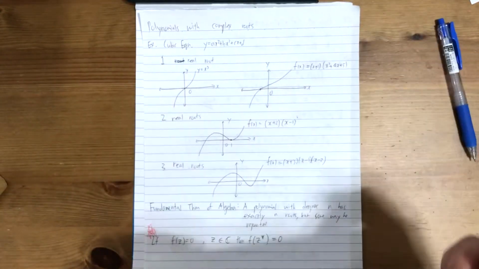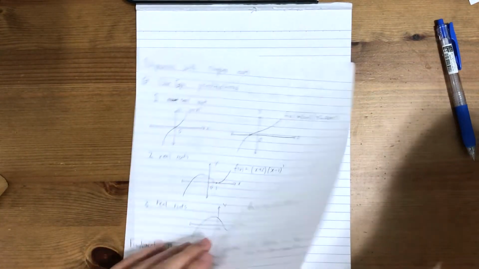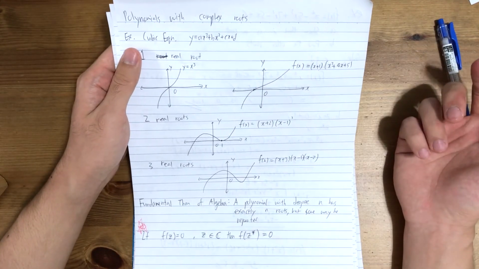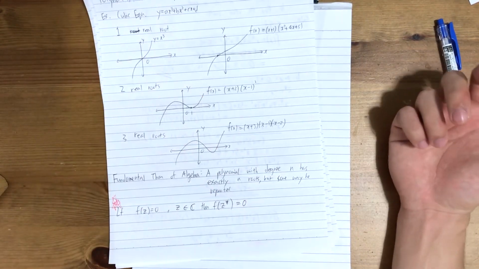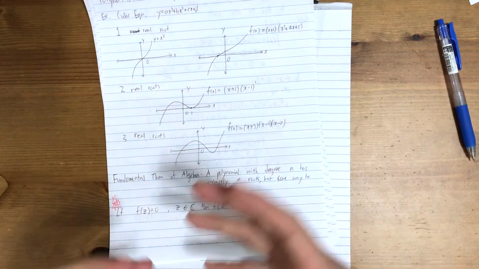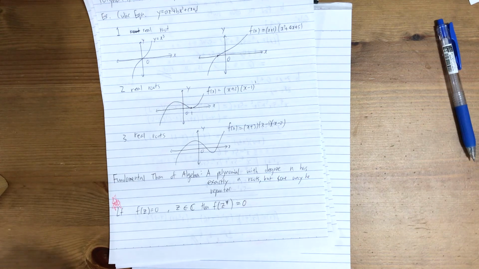Okay, so that's it for today, and in the next video I'm going to talk about other applications, and I'm going to start the actual interesting properties of complex numbers.